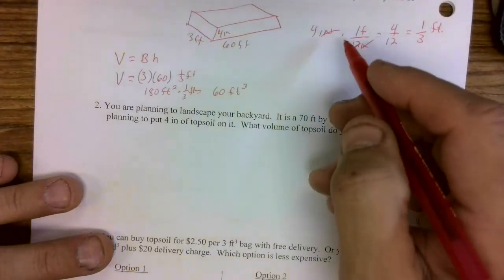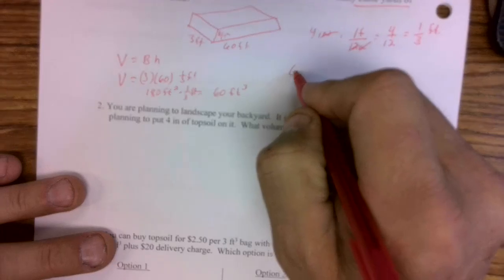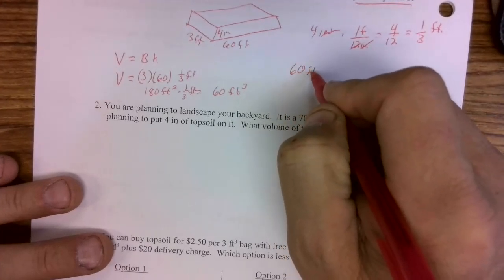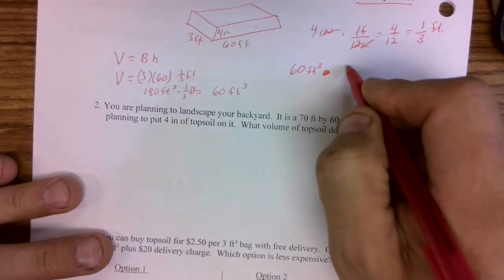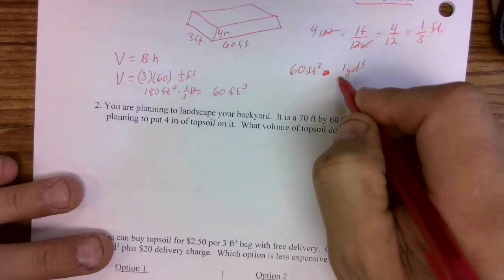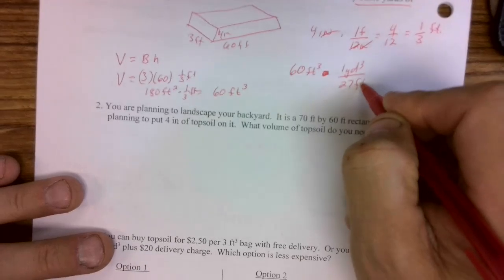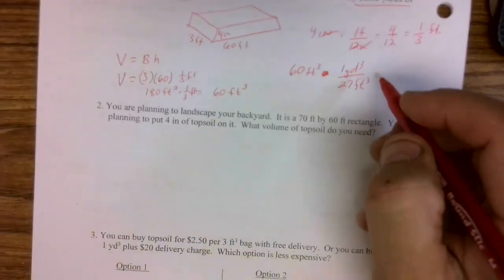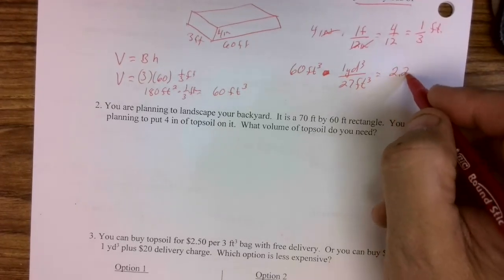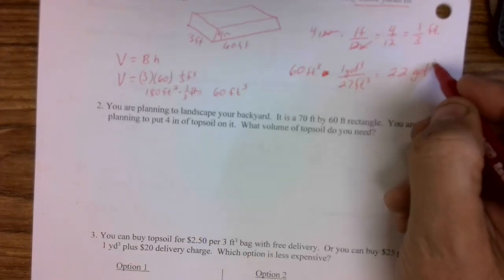Now, to figure out how much we need in cubic yards, 60 feet cubed, we said on the previous page that 1 yard cubed is 27 feet cubed. So if we divide 60 by 27, we get approximately 2.2 cubic yards.